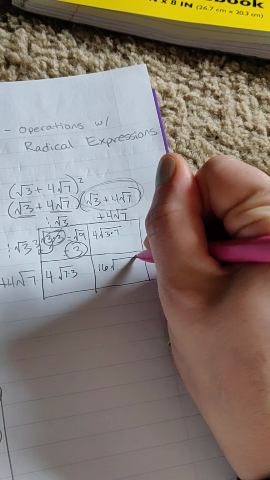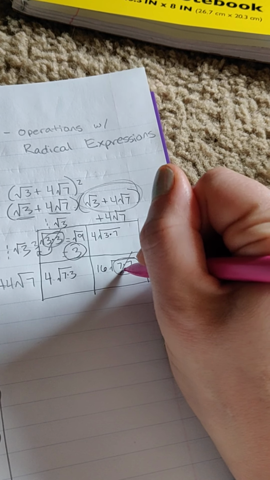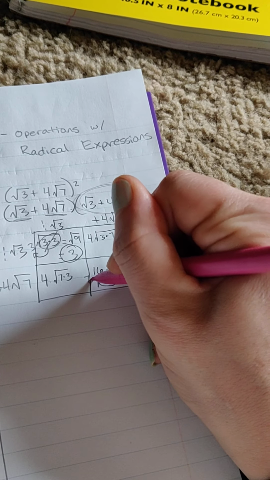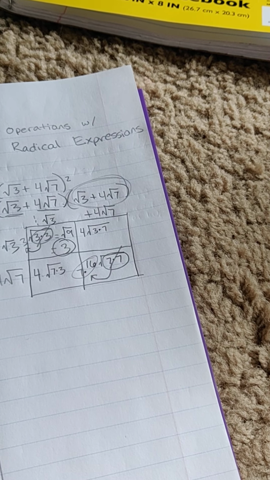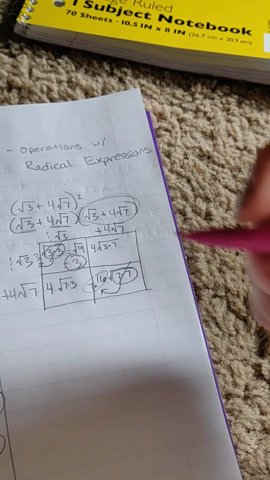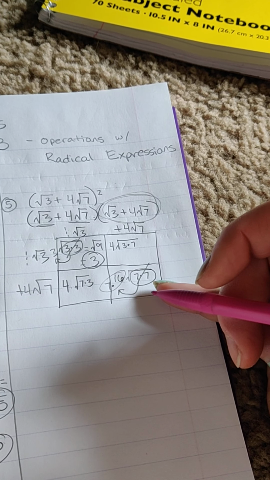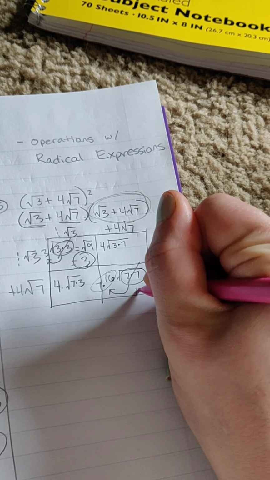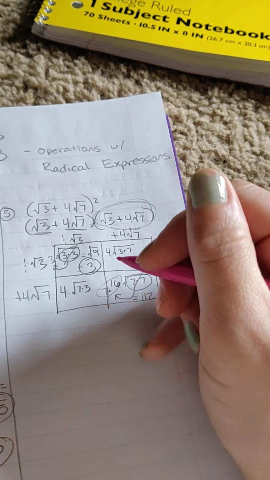And then over here, I've got 4 times 4, 4 times 4 is 16. Square root 7 times 7. Two numbers that are the same cancel out and bump to the outside. So we've got 7 times 16 here. And when we multiply 7 times 16, we get a big old number. Let's see. We get 112. Okay. So then what we can do is just combine our like terms.